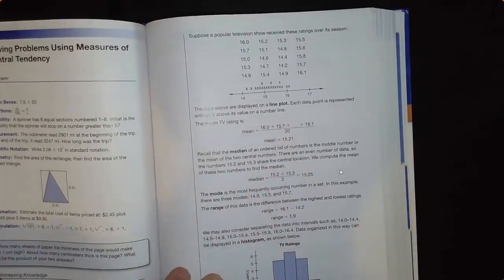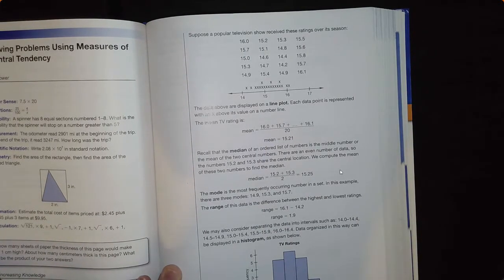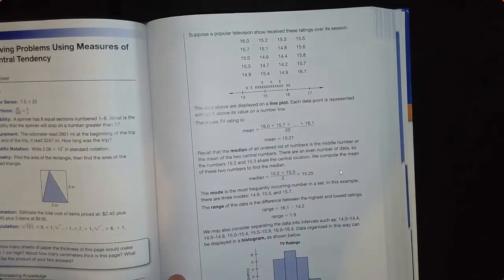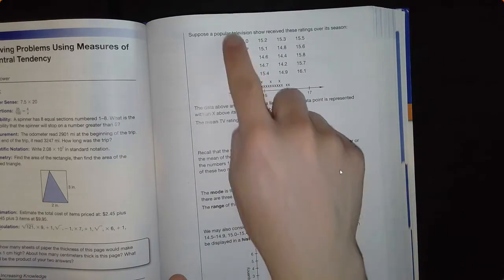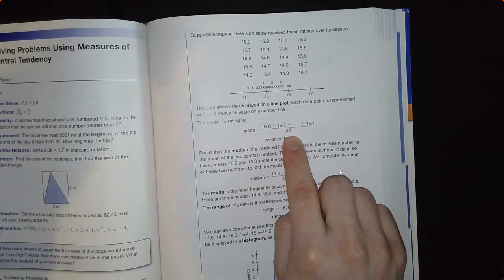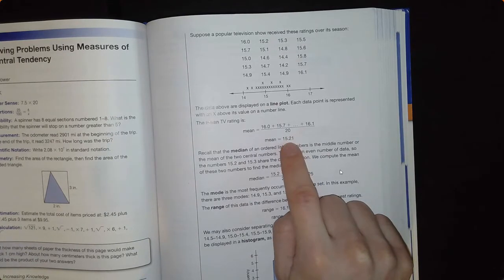Here we have a plot line. Each data point is represented with an X. Okay. So those are essentially all the points, all those numbers. The mean average is you take all of these numbers, add them together, divide by the amount of numbers there are, 20, and you get your mean average. This is the average most people use.